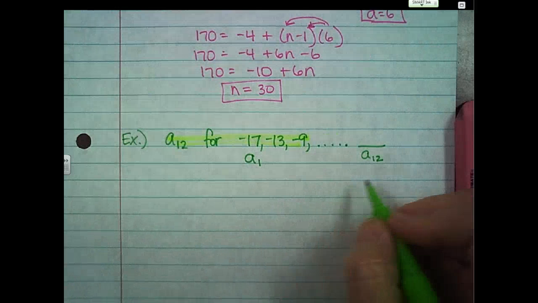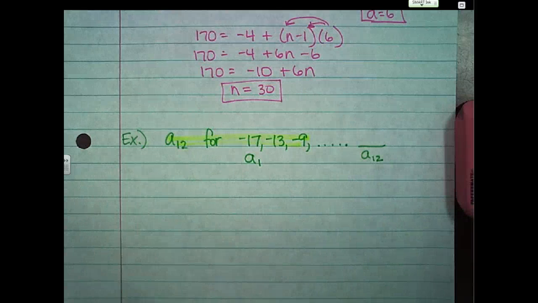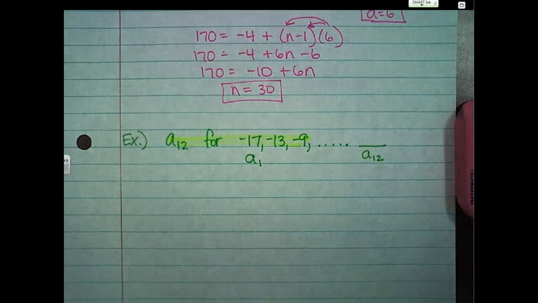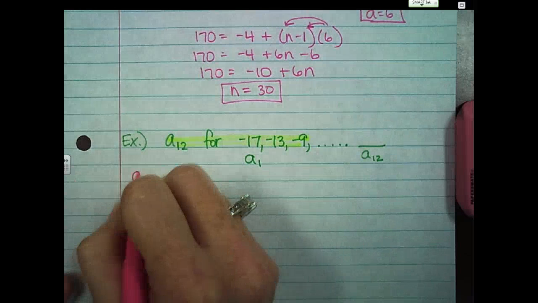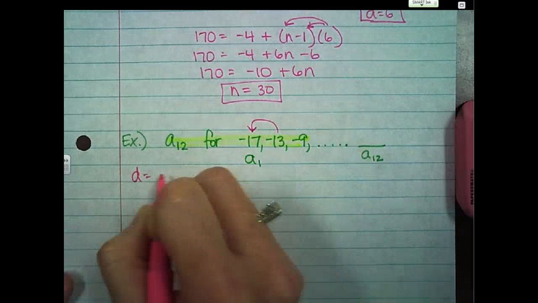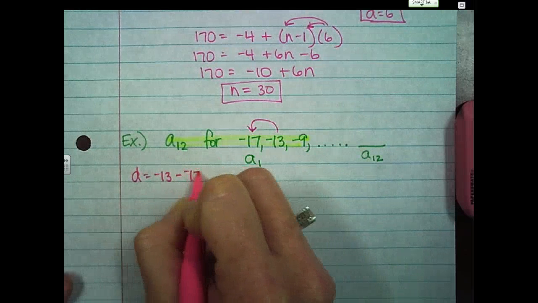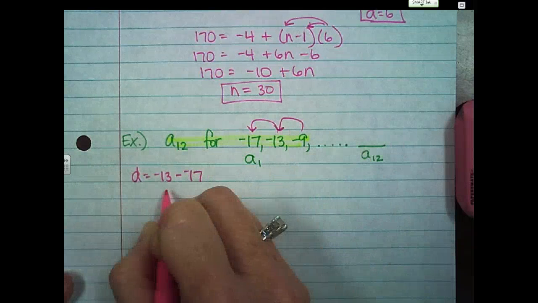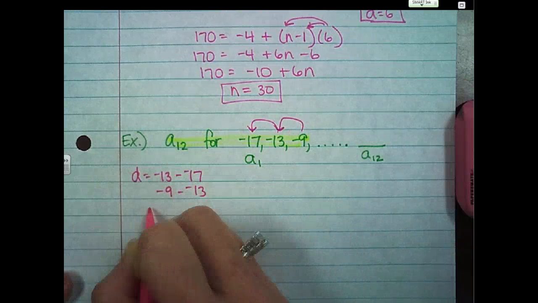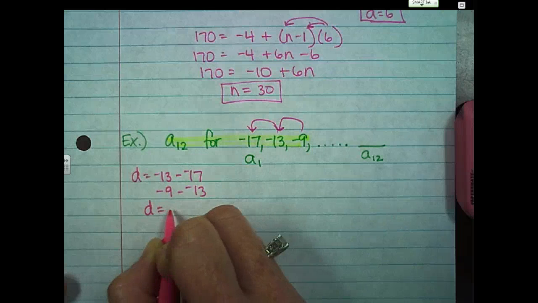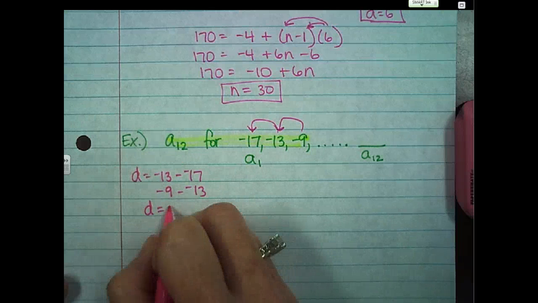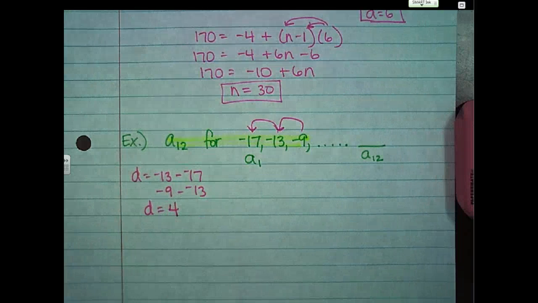So what's my d? Let's find d first. You go this way, right? Negative 13 minus negative 17. Or you can check it by doing negative 9 minus negative 13. What's d? I think it's 4. 4.